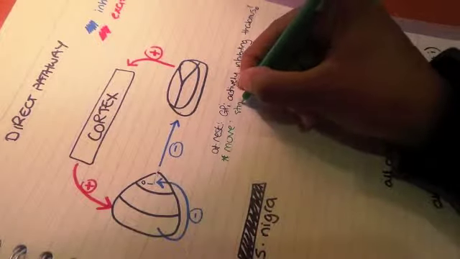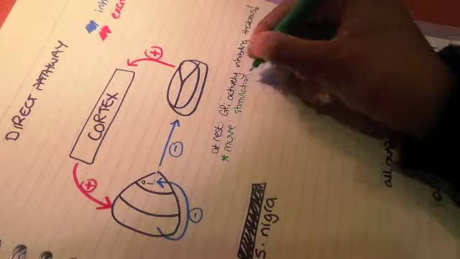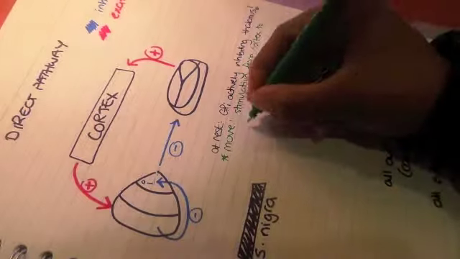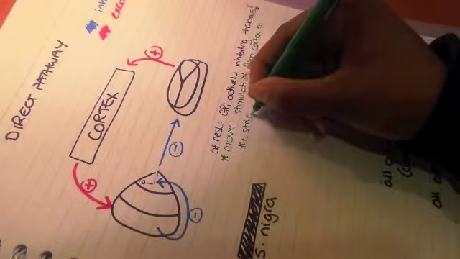Stimulation comes down from the cortex to the striatum.